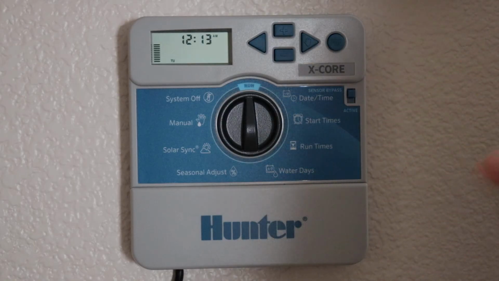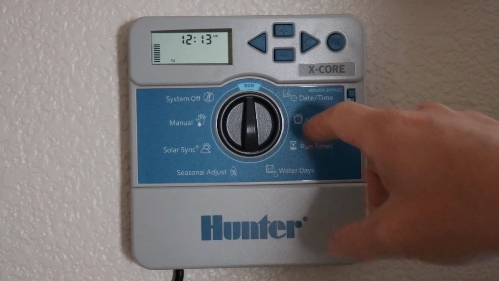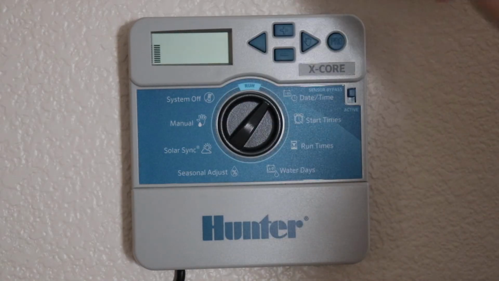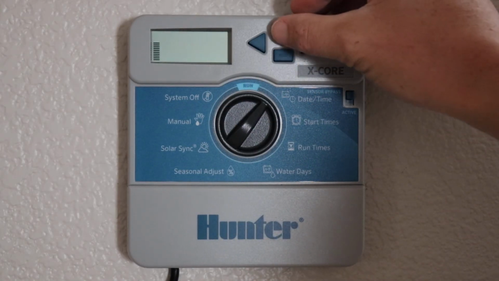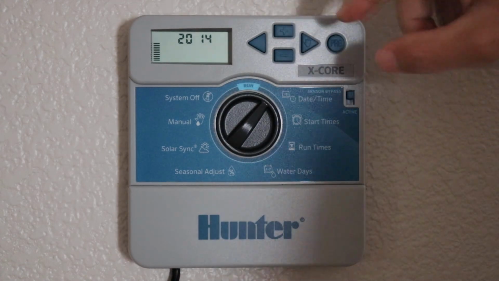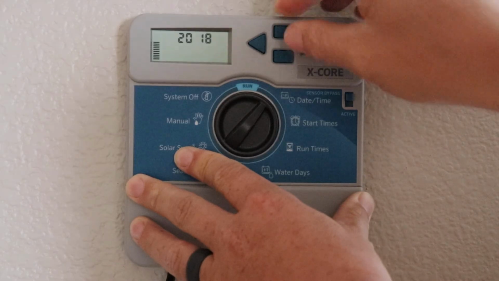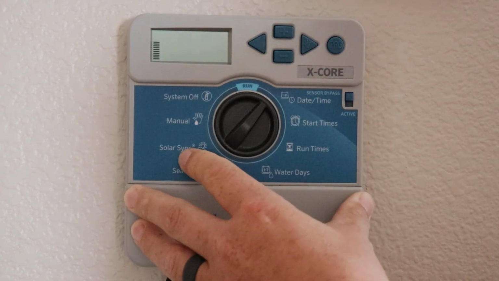So first thing you want to do is set your date and time. Let's go ahead and switch over to date and time. You'll see it starts at 2013. To change that, we're going to push this positive sign up here, and we're going to change it to the current year, which is 2019. There you go. There's 2019.